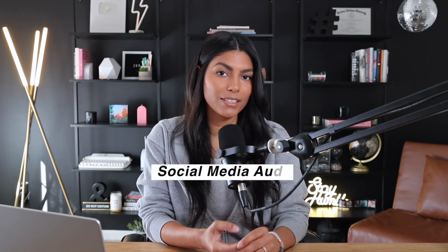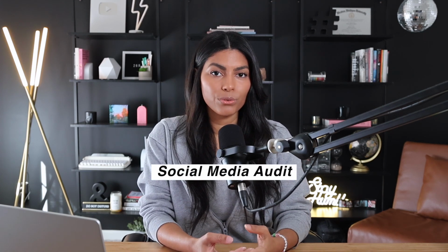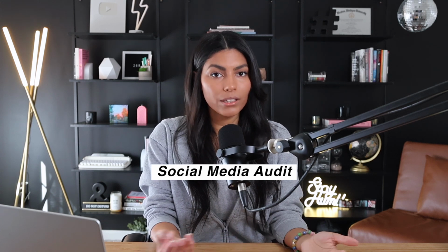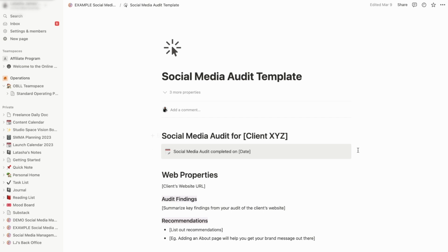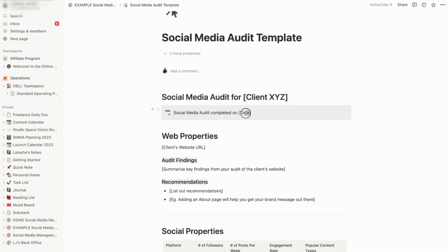So once you start working with a client, the first document that I recommend pulling out and working with is the social media audit template. Now, doing an audit of a social media profile is really just taking a look at some historical data, if you have it, and seeing what they've done well, what they haven't done so well, posting frequency, just all of that baseline kind of benchmarking data.